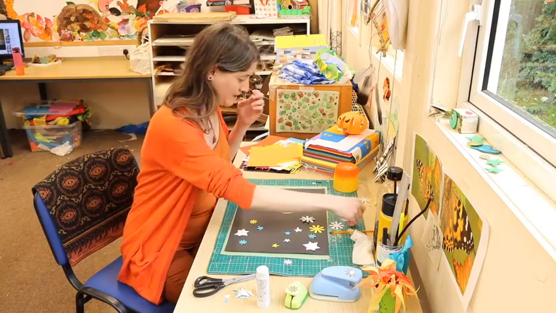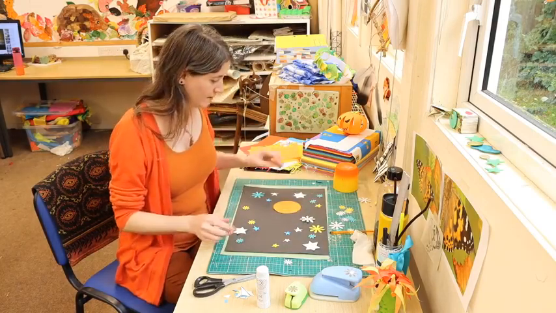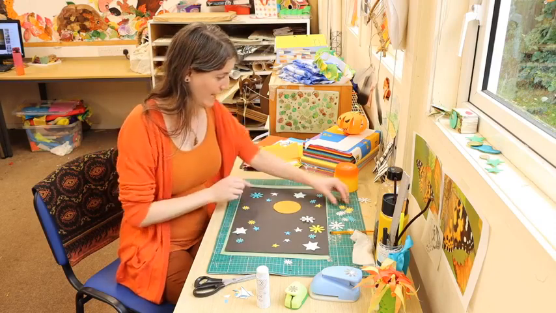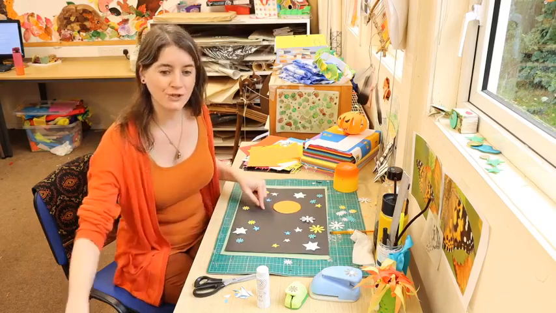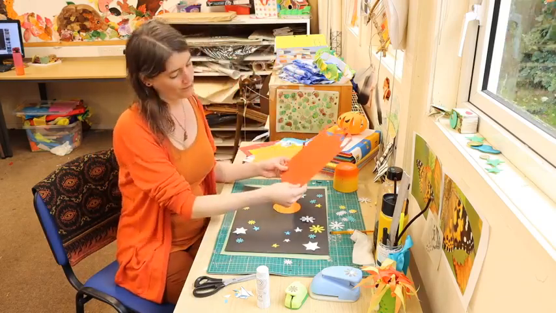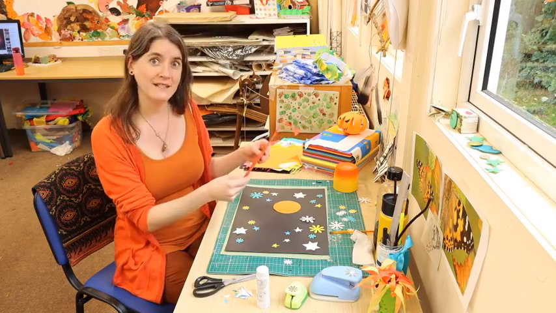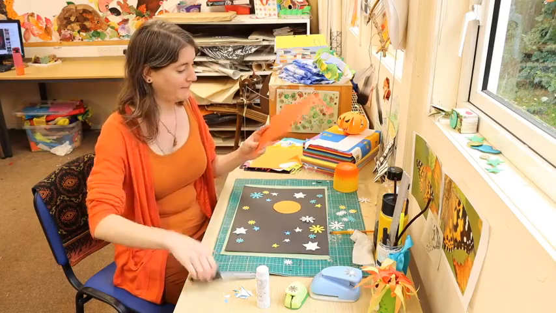I'm just going to add a couple more bits and bobs around. Okay, I'm quite happy with this so far. So what I want to do is add a bit more interest to my planet. And the way I'm going to do that is I'm going to put some wavy, wiggly lines over my planet.